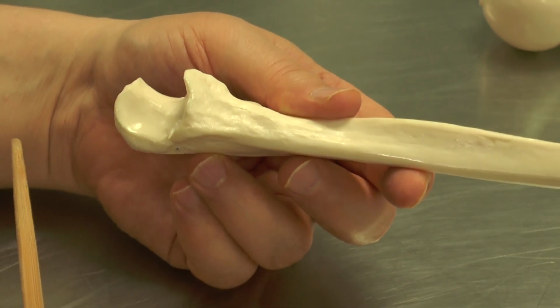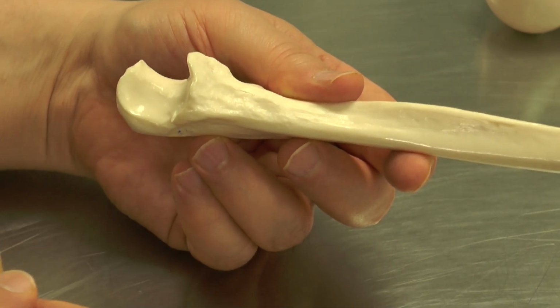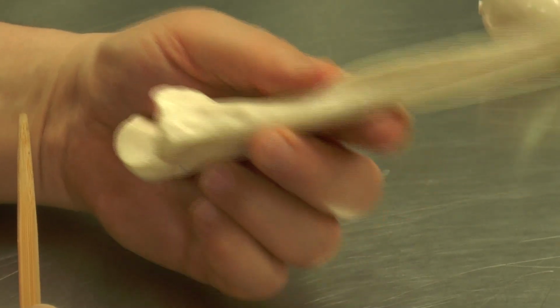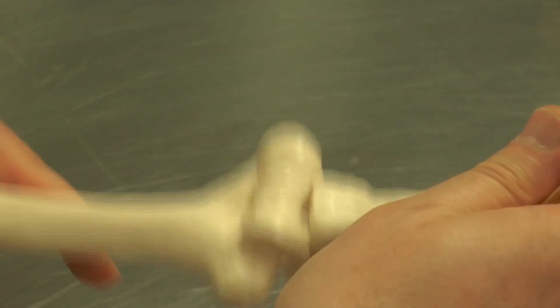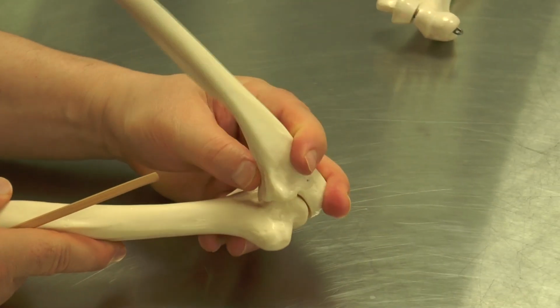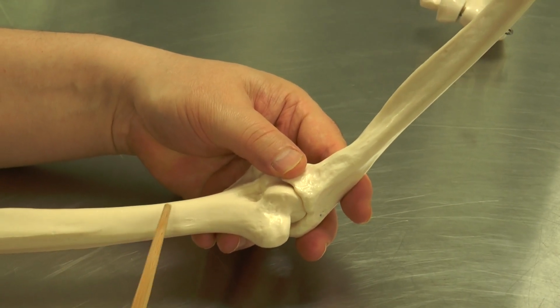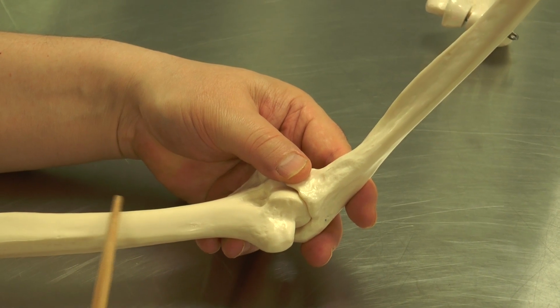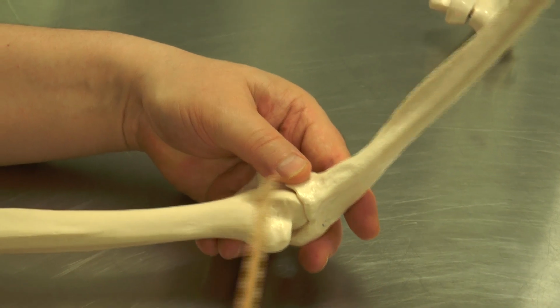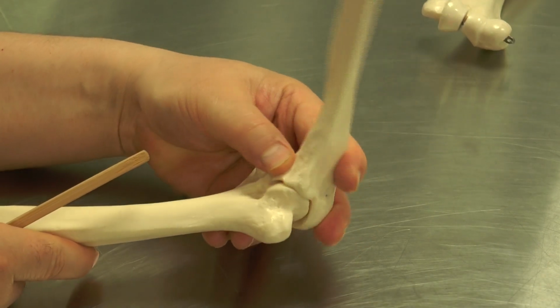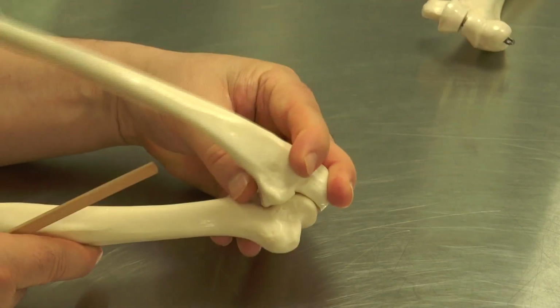The brachialis originates from the anterior surface of the humerus and attaches to the ulna, and it aids in flexing the forearm. When it pulls, it flexes the forearm like so.